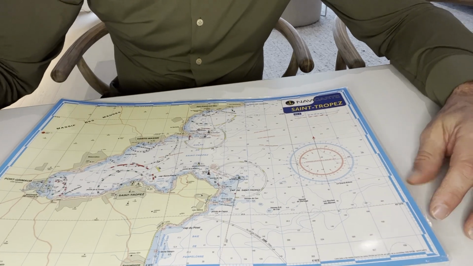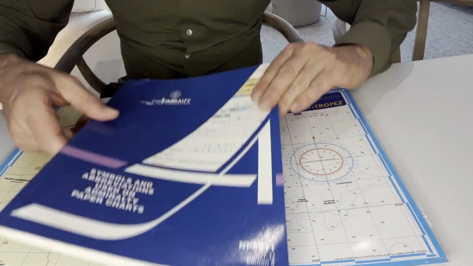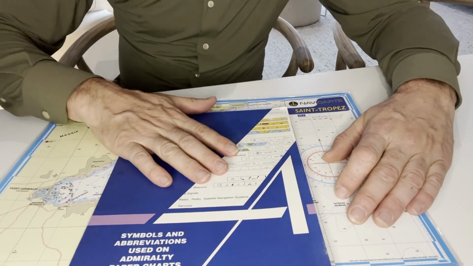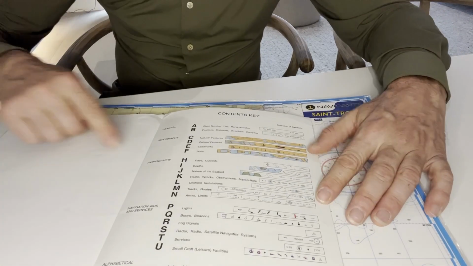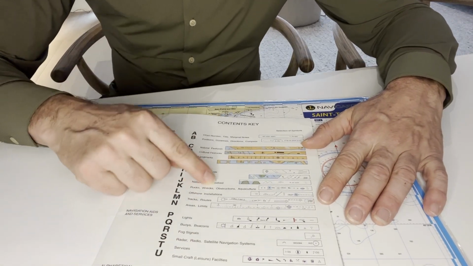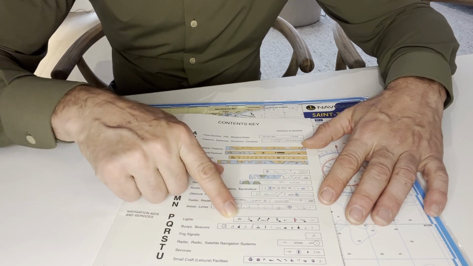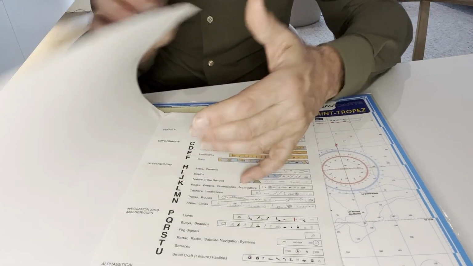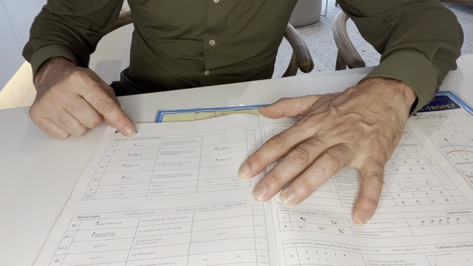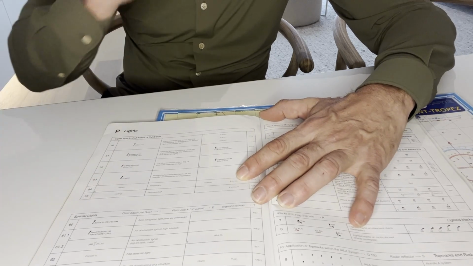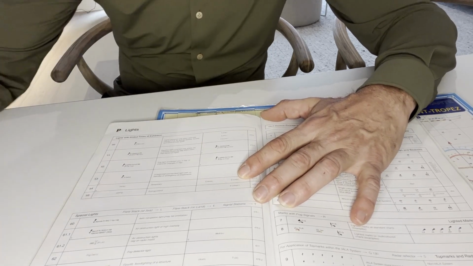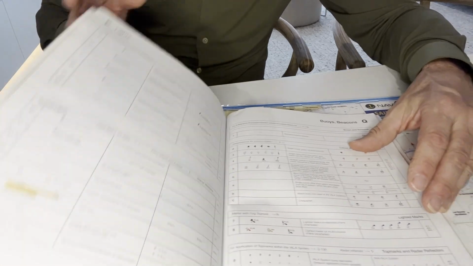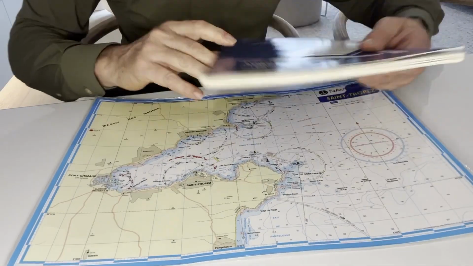Sometimes it's on the back of a chart, or sometimes you can find it in a book like this one, which is for the Admiralty charts. Now really, if you've got one of these on the back, we've got some shortcuts to symbols. You look at one of these symbols, for example here, lights, P, and I go to the letter P in the book, and you will find out where all the lights are. You will look for the symbol that you're looking for, and then it's got the explanation next to it. So basically very, very simple if you want to use one of these books. It's great stuff. I've got it always with me.